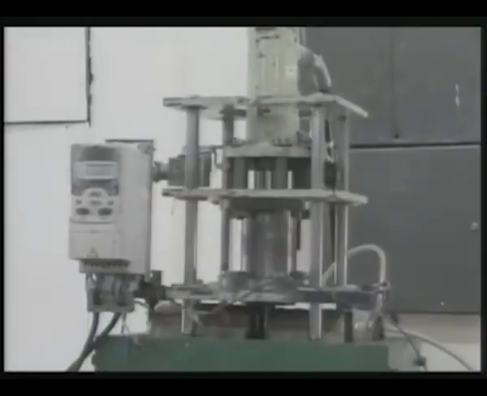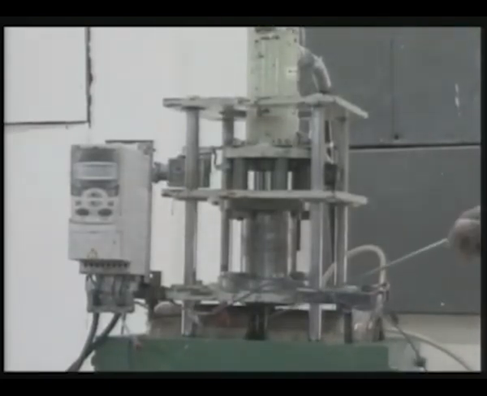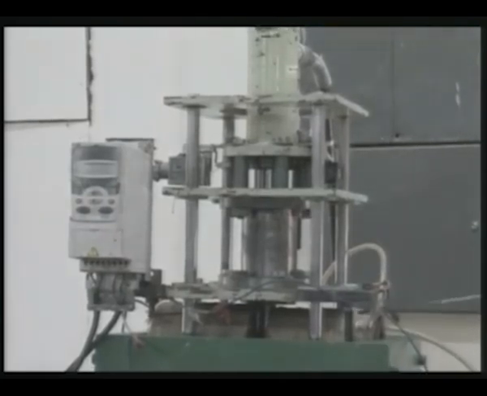The main component of the magnetorheological abrasive flow finishing process is the electromagnet. These are the 2 coils of the electromagnet, and these are the core materials. The electromagnet is designed in such a way that it can generate a 1 Tesla magnetic field.